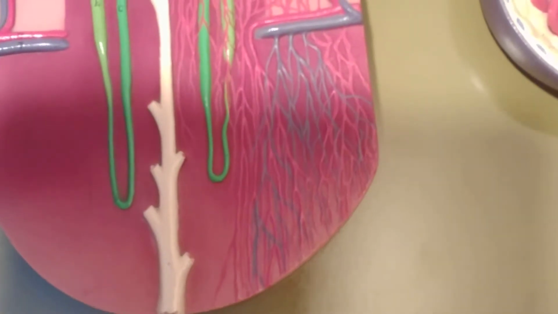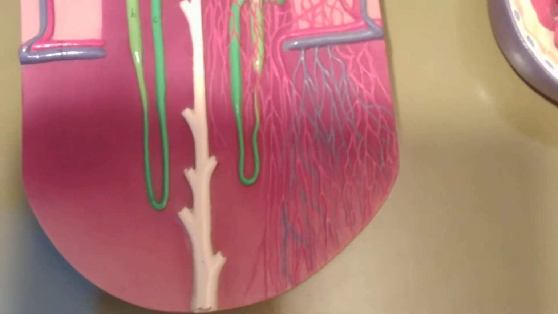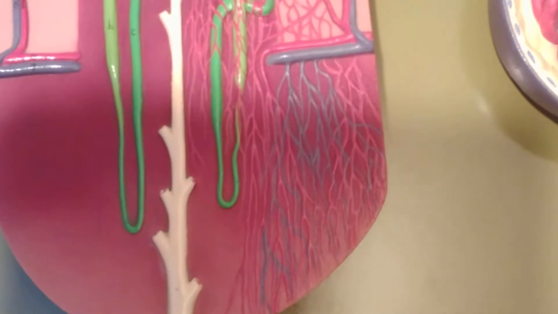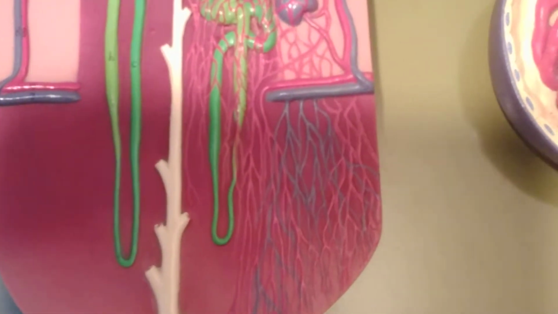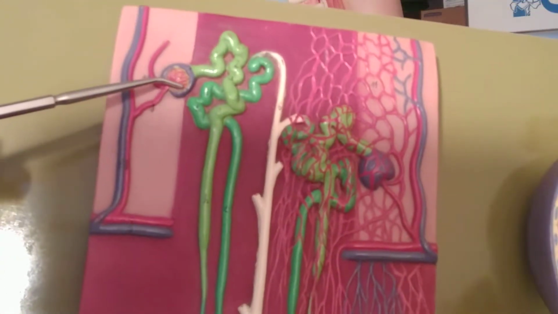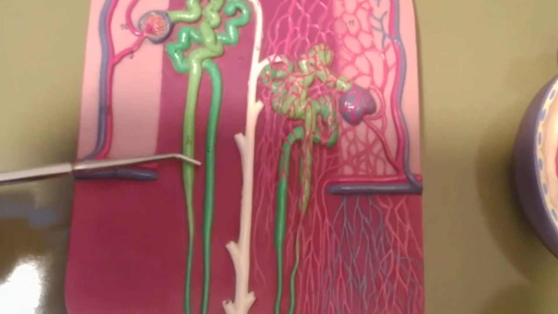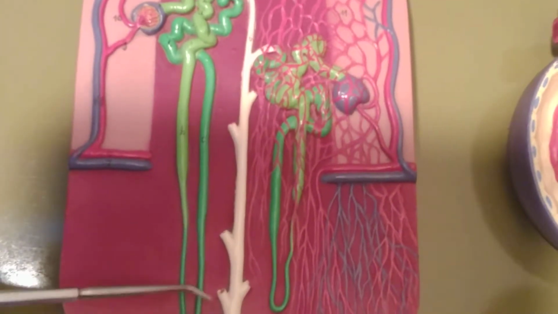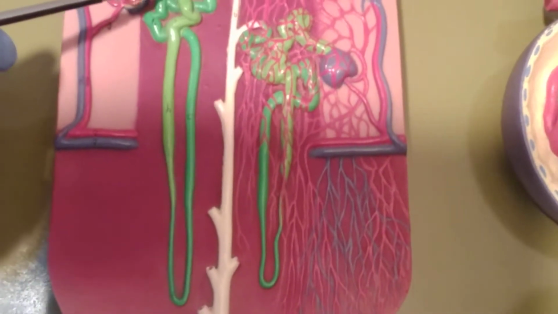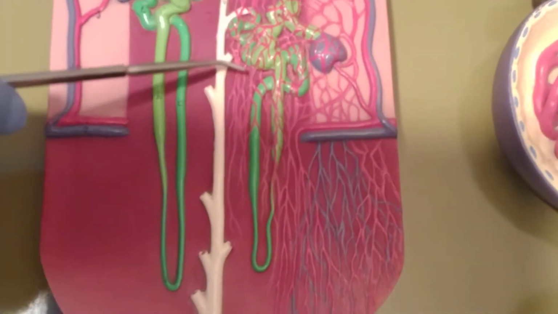So again, these are the branches of the renal arteries, which are the cortical radiates. They give you the branches of the afferent arterioles, the glomerulus, proximal convoluted tubules, descending loop of Henle, ascending loop of Henle, distal convoluted tubules, and the collecting duct.